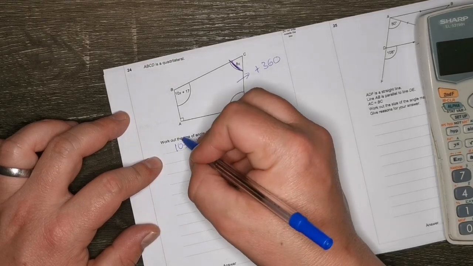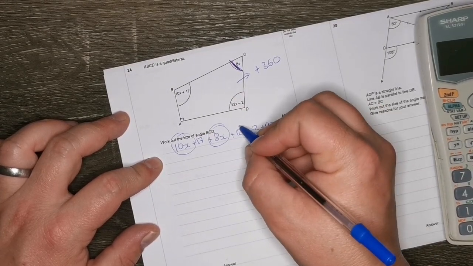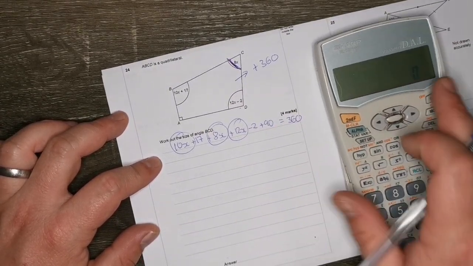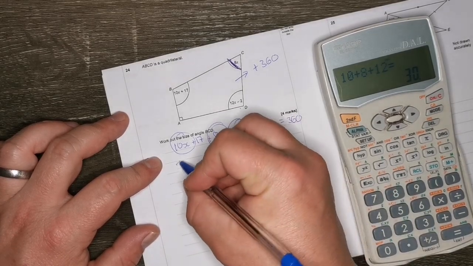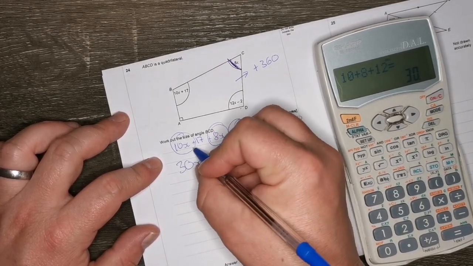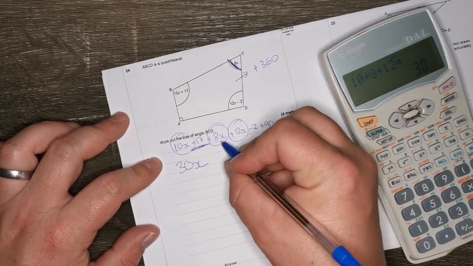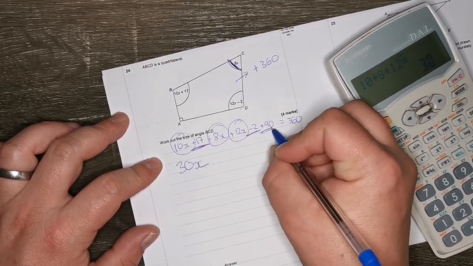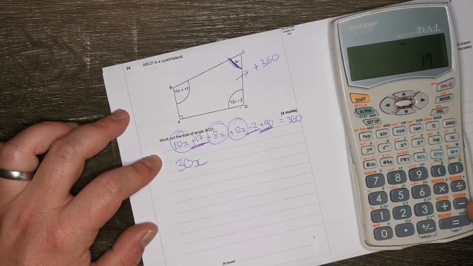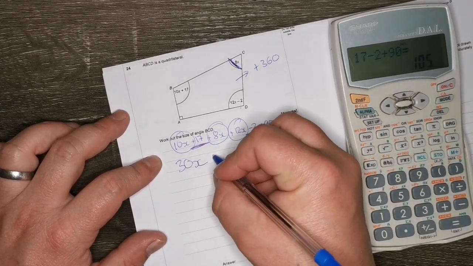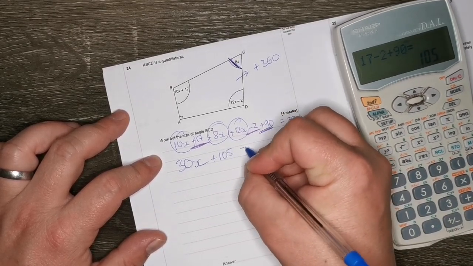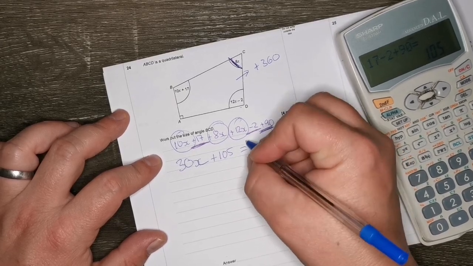So then gathering my like terms, 10x, 8x and 12x to be added together. So 10 plus 8 plus 12, 30x. And then my numbers, I've got 17 minus 2 plus 90. So 17 take away 2 plus 90. So plus 105 equals 360.